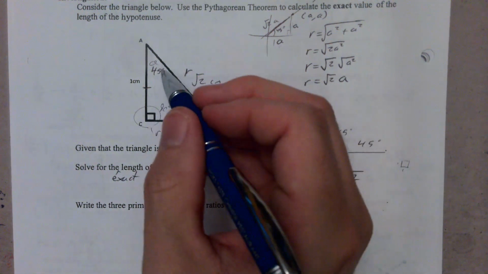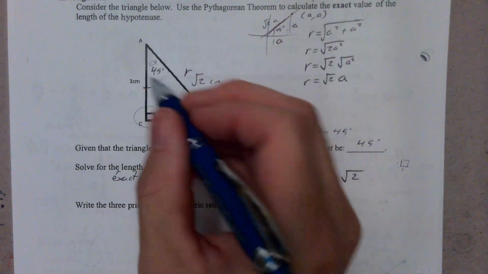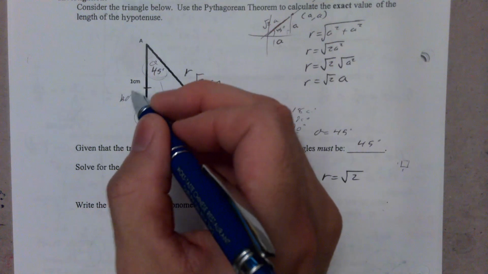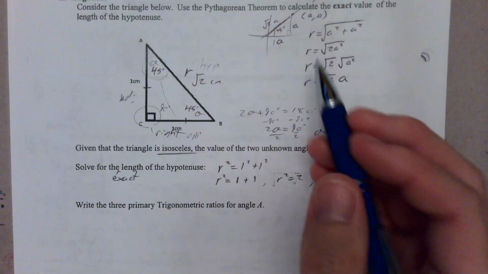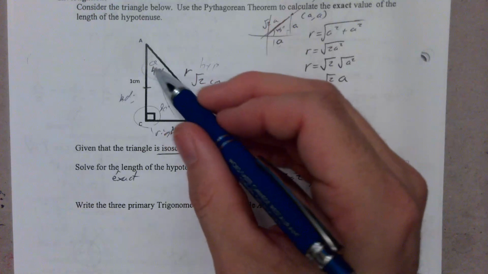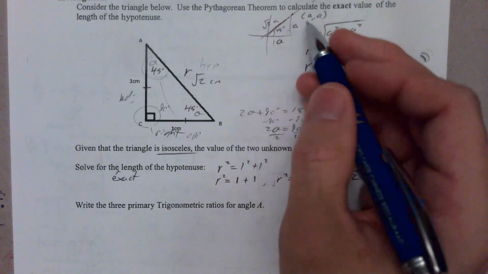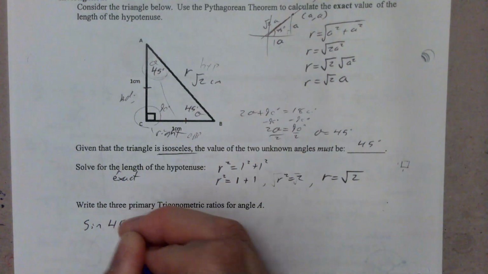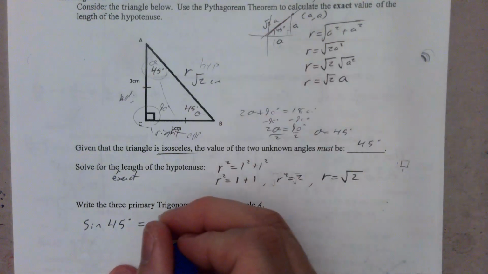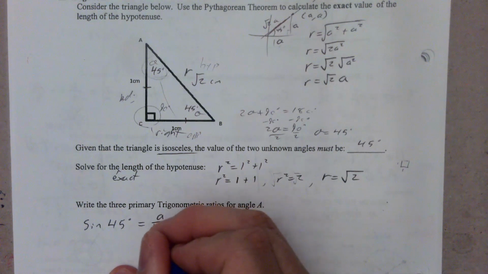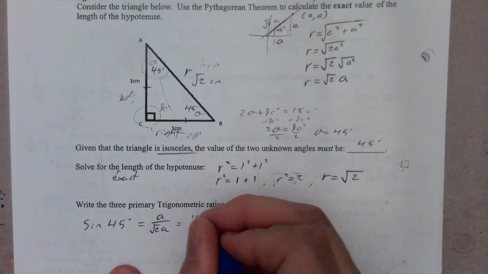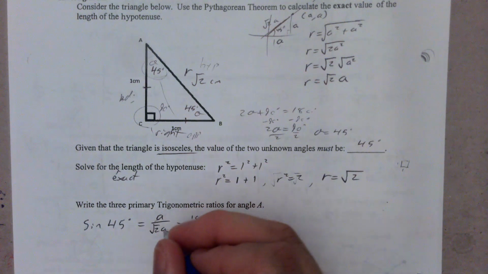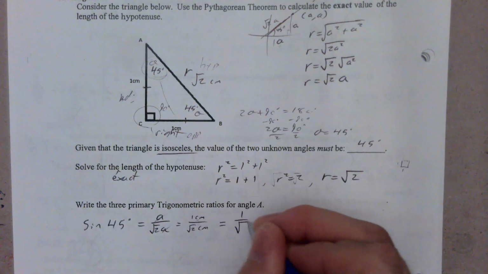Now, let's write the primary trig ratios for angle A, I suppose. Notice that my opposite is going to be the same as my adjacent. And then here's my hypotenuse. Or if we want to use x, y, r definitions, angle A is 45 degrees, and here's my x, here's my y, here's my r. That means that the sine of 45 degrees, which is the ratio of y to r, is going to be a to root 2 a. Or in this triangle, it would have been 1 centimeter to the square root of 2 centimeters. Whether I'm dividing out centimeters or a's, I get the ratio 1 over root 2.